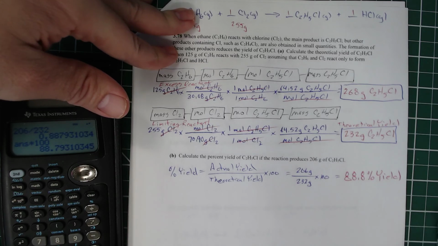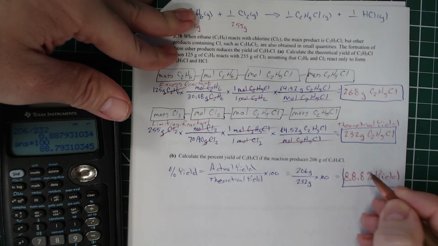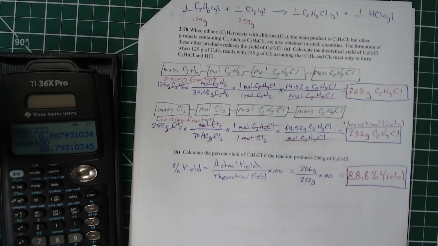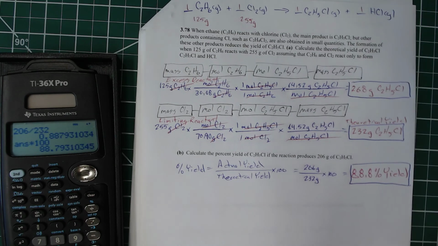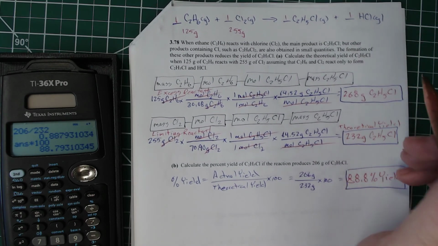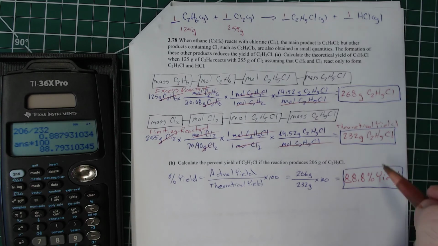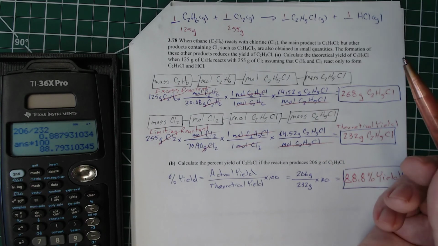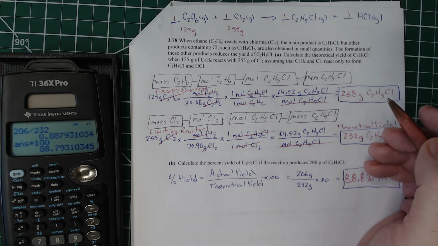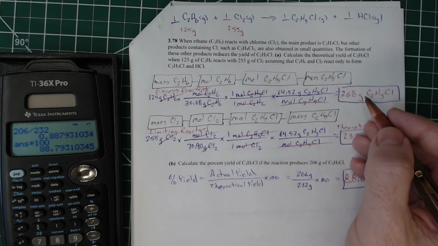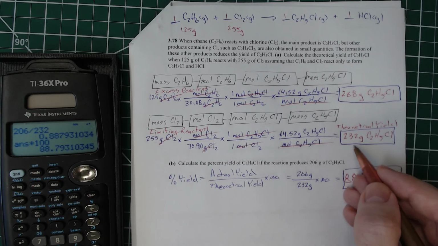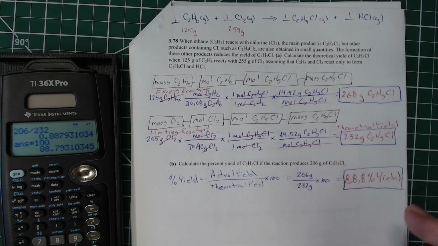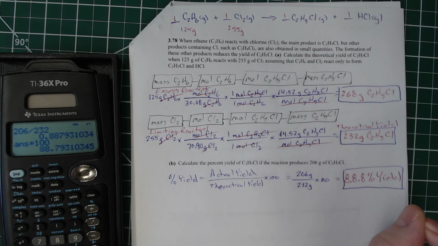All right. So the reason that we care about this is, let's say you're a company and your goal is to make this product C2H5Cl, and you're going to sell that. Let's say these are kilograms instead of grams, and let's say you're going to sell it for $100 a kilogram. That would be a lot. That's way more than this would be worth, but just theoretically, right? And so if you made 232 kilograms, that would end up being about $23,000.